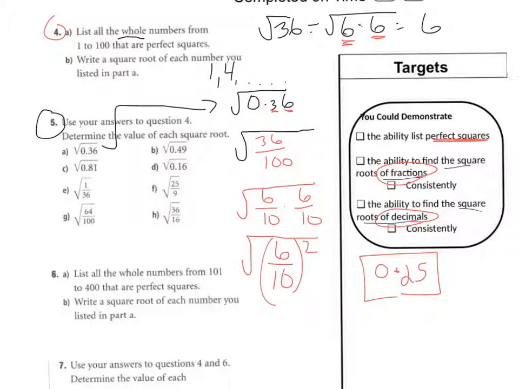6 over 10 squared, and we know that a square and a square root are opposites, and they cancel each other out. So my answer is 6/10 or 3/5 if I'm reducing. So that's how we're going to be handling a lot of these. So we're going to look for the fraction component of it. Once we have the fraction, then we can just look for the perfect squares according to that. So let's erase one, we'll do a couple more, and then we'll get to different examples.